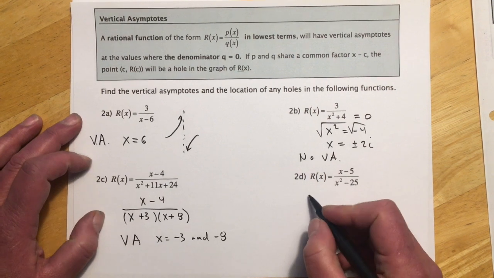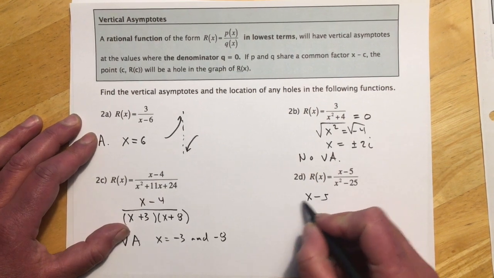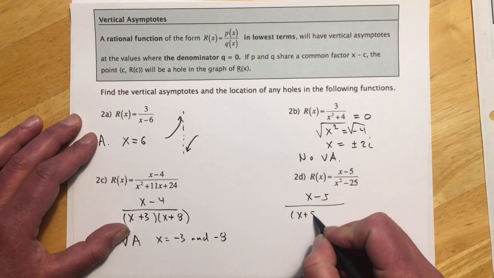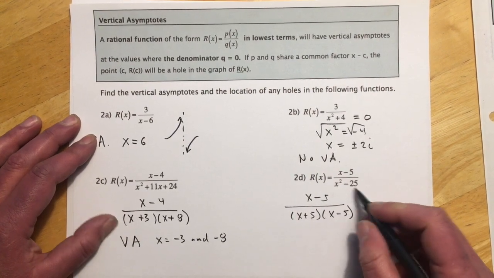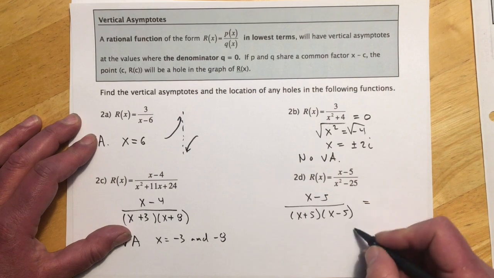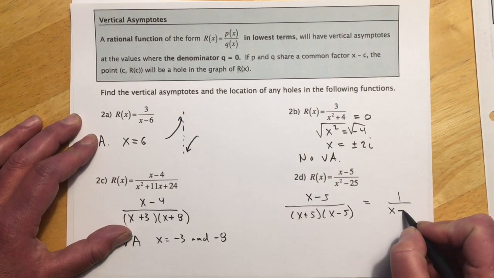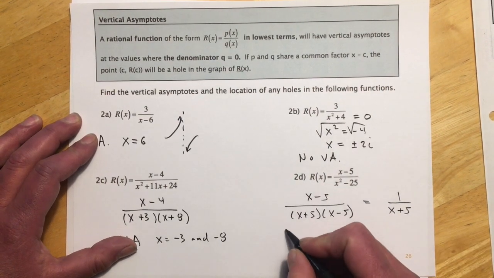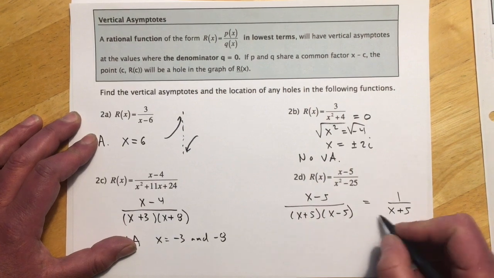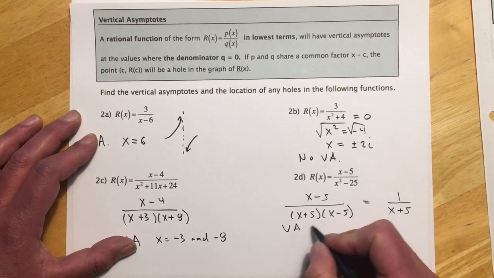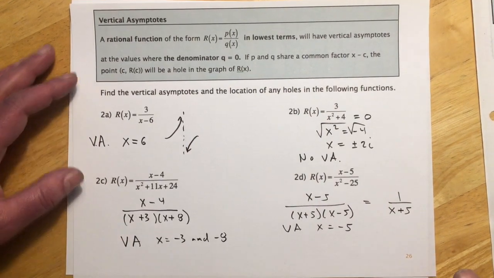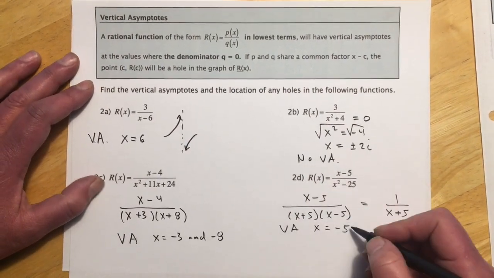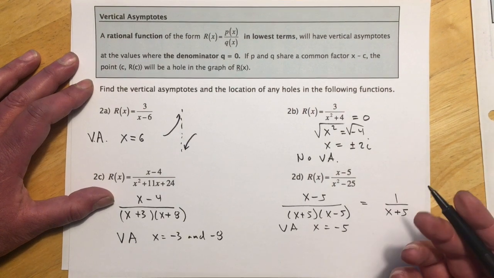And then this last one, so x minus 5, and we get x plus 5, x minus 5. So if I write this in lowest terms, these would reduce, and I get x plus 5. So the vertical asymptote is going to be x equals -5. So then that kind of brings up the question, what happens to these ones that I reduced out? That's going to be a hole in the graph.